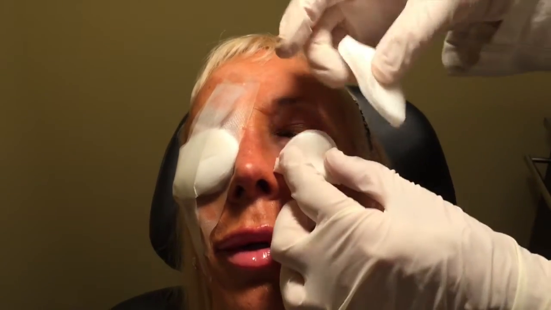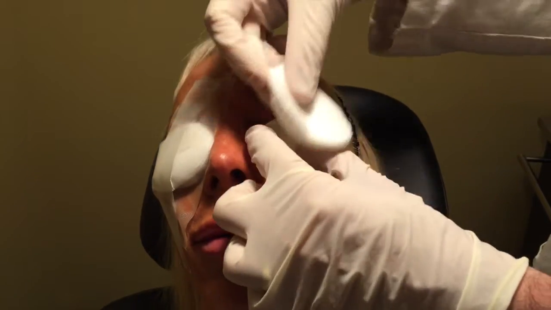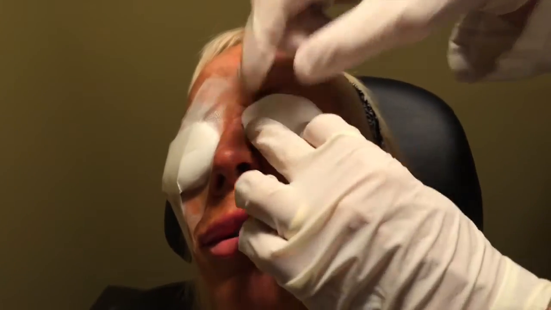I'm going to take two eye pads. You're doing great. And we're going to fold it over so it's starting to put pressure on this region, and then we're going to put a second one on top of it. And here's our first bit of tape.